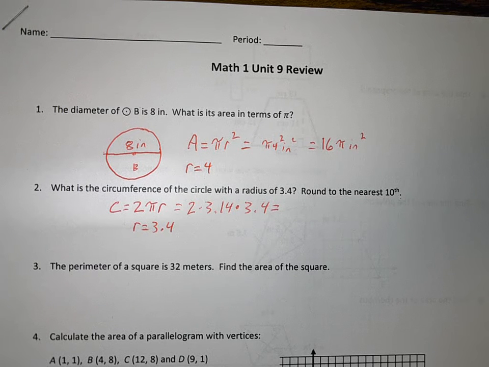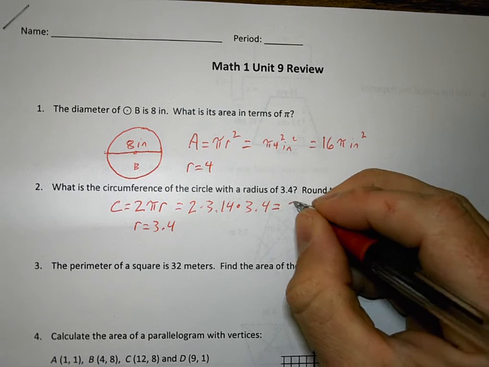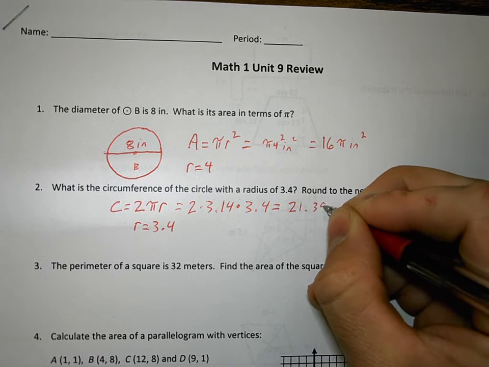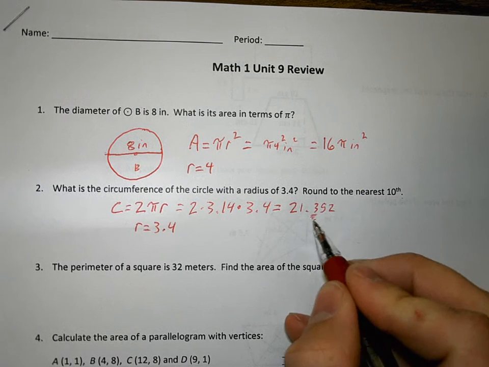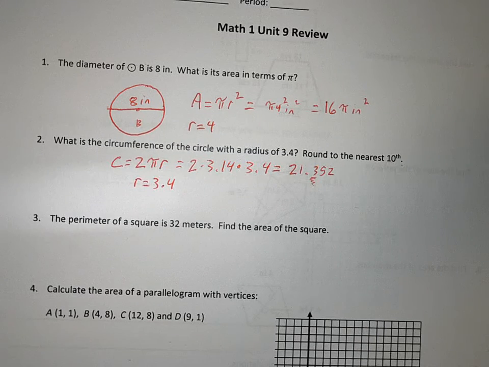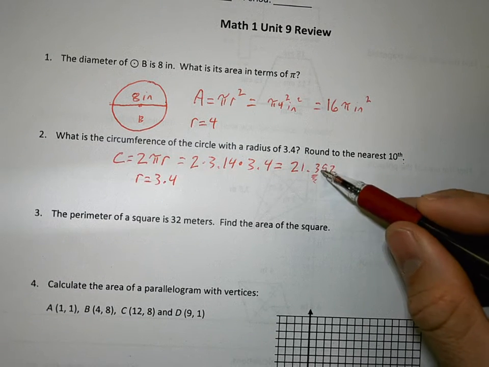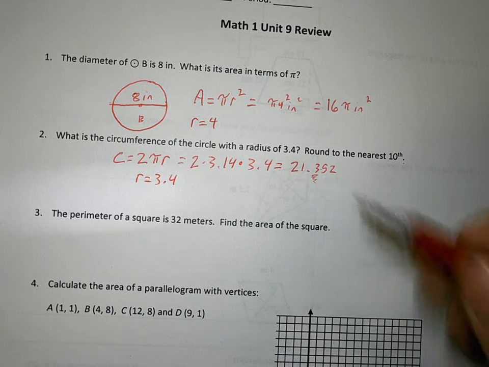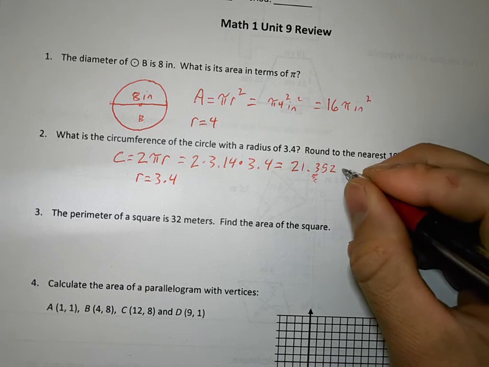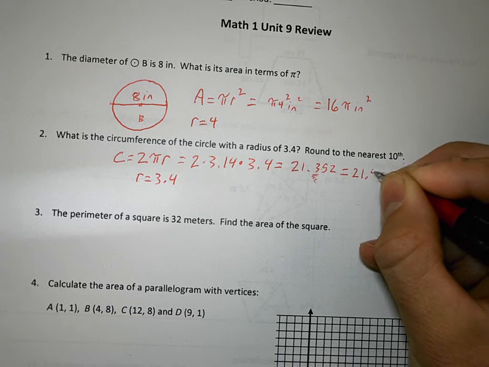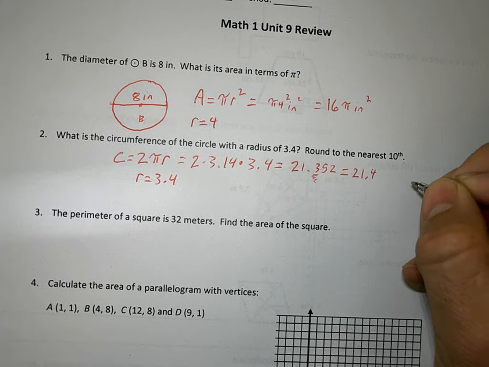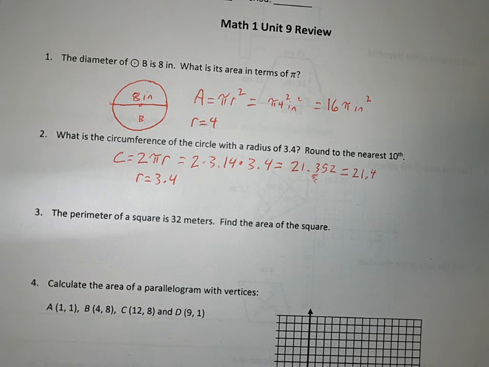So our answer is 21.352, but it's asking us to round to the nearest tenth, which is this number. So this 5 behind my tenth, in the hundredths place, is going to round my tenth up. So we are going to approximate to 21.4. And we are not given any units here, so that will be our answer.